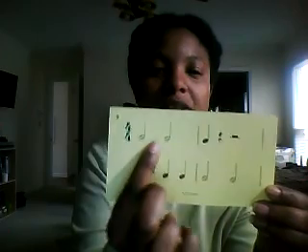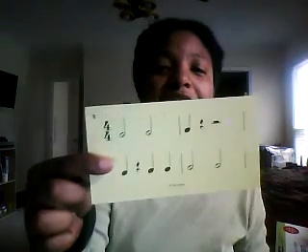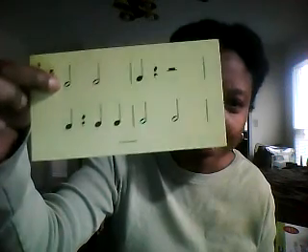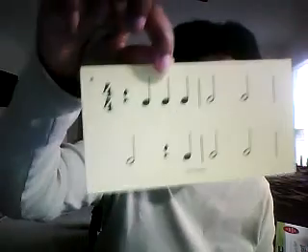And then there's how many counts a note gets, and understanding that a quarter note is always a quarter note. Every time you see it, it is a quarter note. A half note is always a half note. Every time you see it, it is a half note. It does not change. The same with rests.